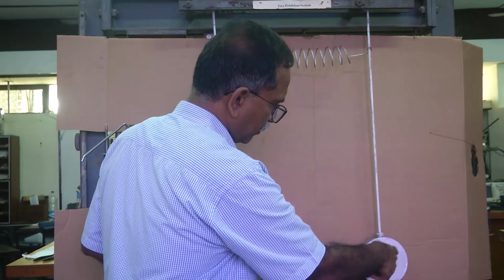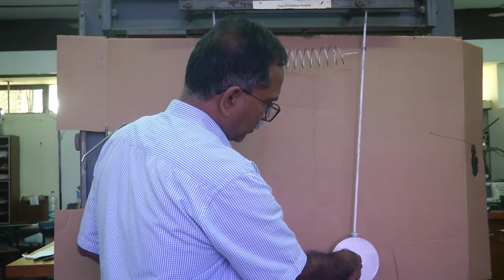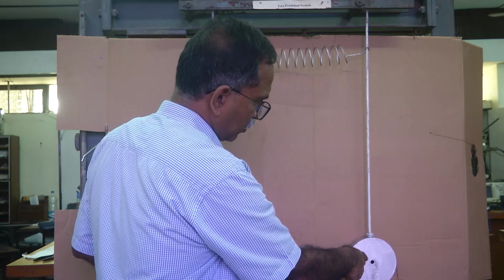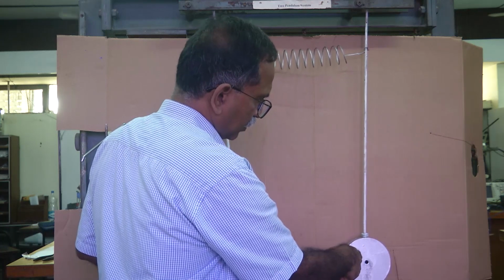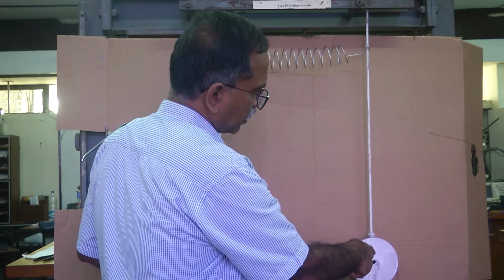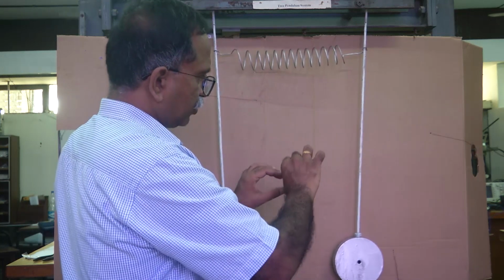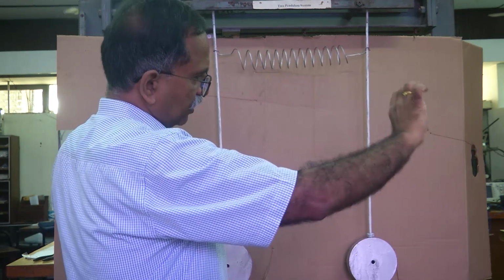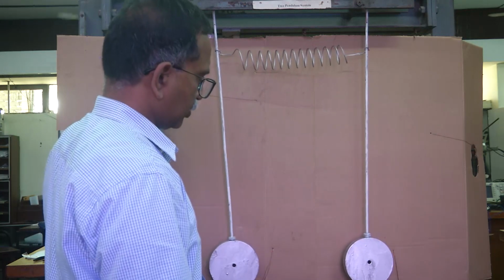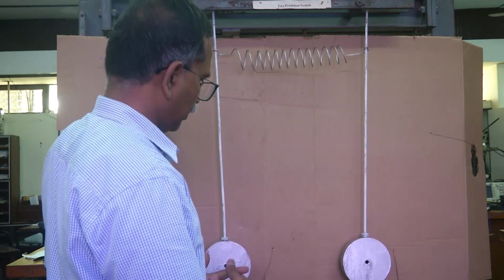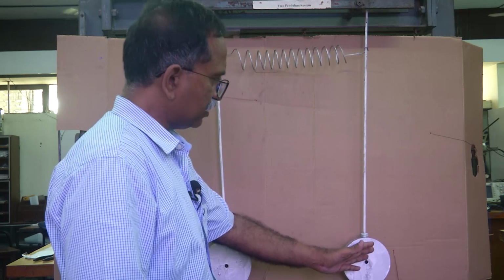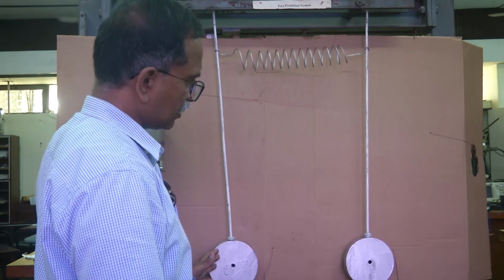So, this amplitude picks up and then it becomes 0. Yeah, you can see that it is becoming 0 again, it will pick up, again it will pick up, and then again it becomes 0. So, the amplitudes are going to increase and decrease in a periodic fashion, and that is the beating phenomena. Whatever happens to this mass, the same happens to the other mass as well.